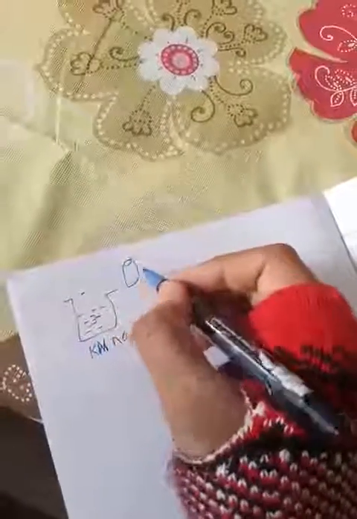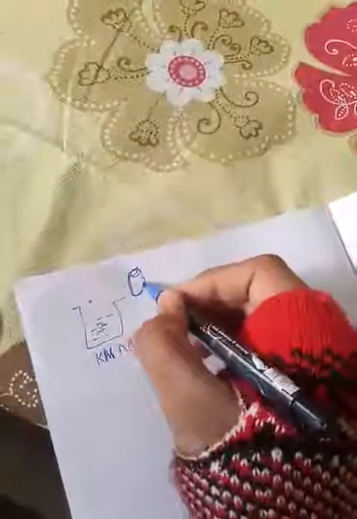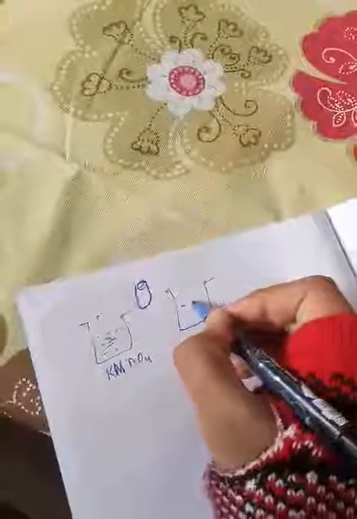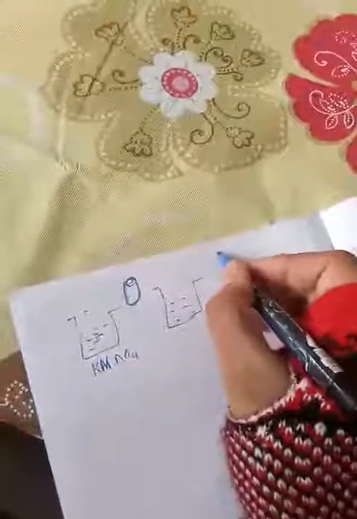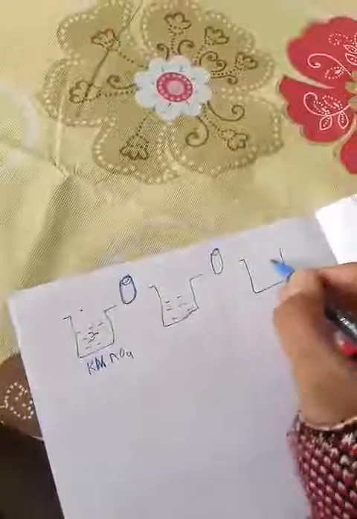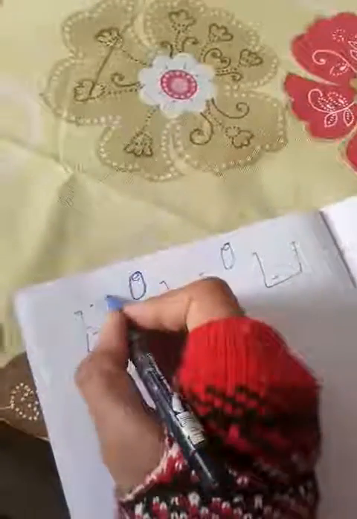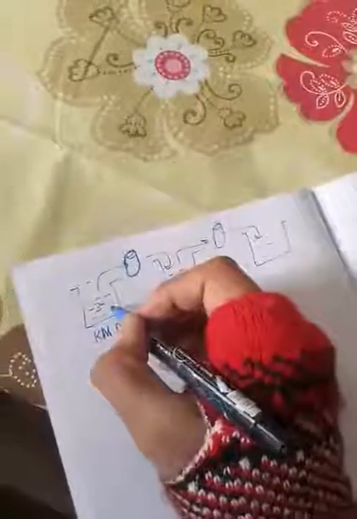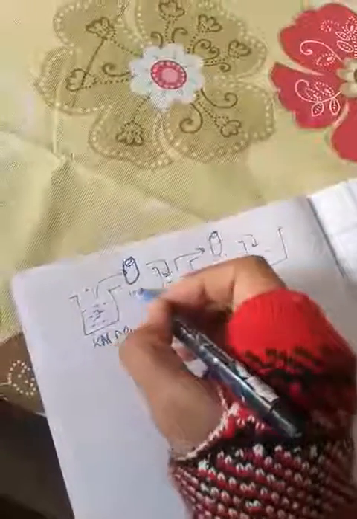Now we take a test tube and another beaker filled with water. This will be a very dark purple color. We will take out 10 ml from this and put it in the next.